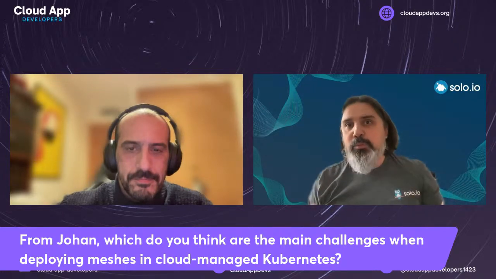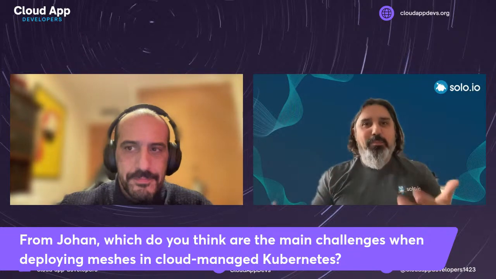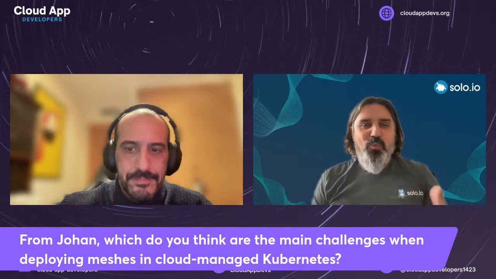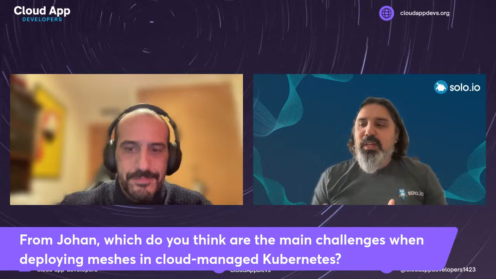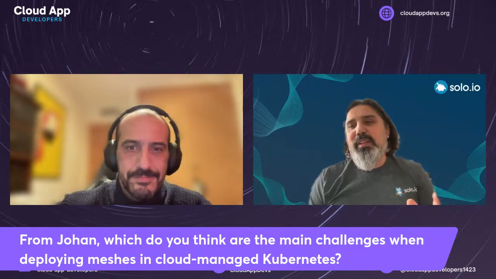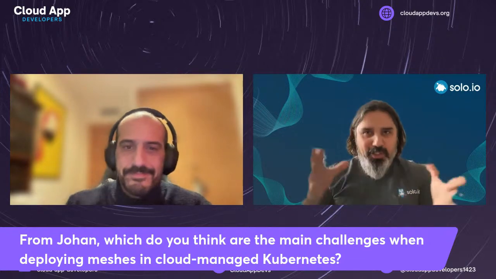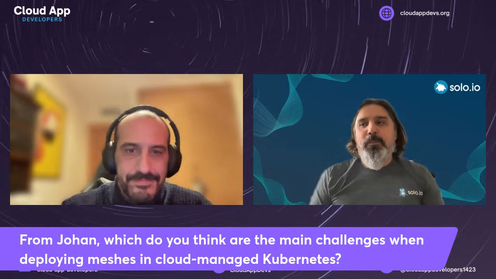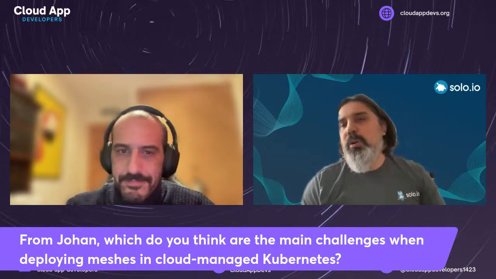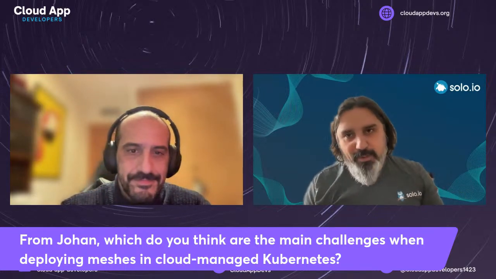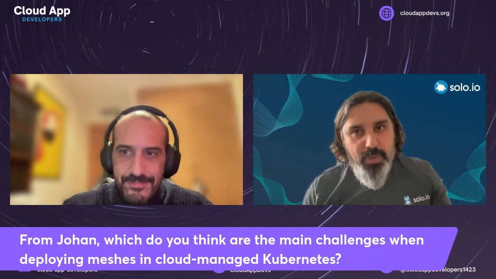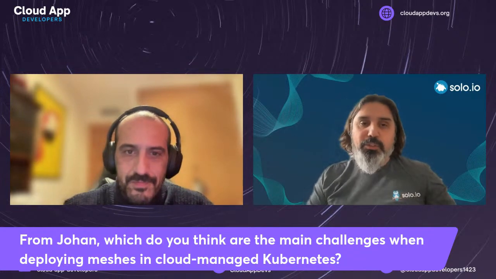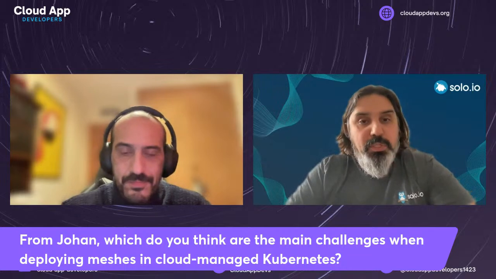They have to be, because they can't possibly predict what their customers will use or want to use. So they keep it intentionally very open. They use vanilla Kubernetes. They give you the choice to deploy what you like. So Istio works on every major managed Kubernetes. There's really nothing preventing you from using it.